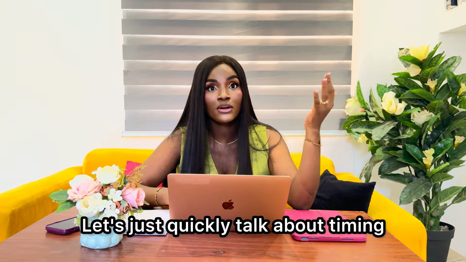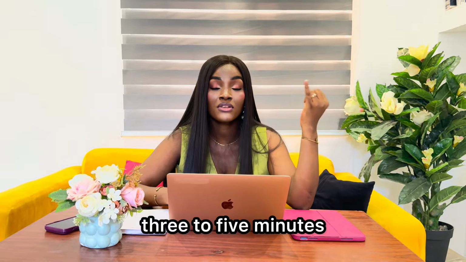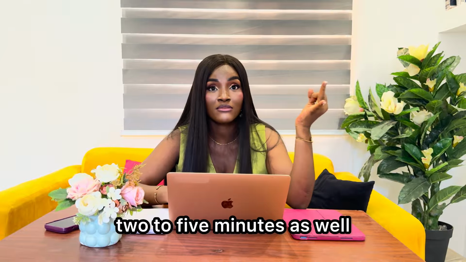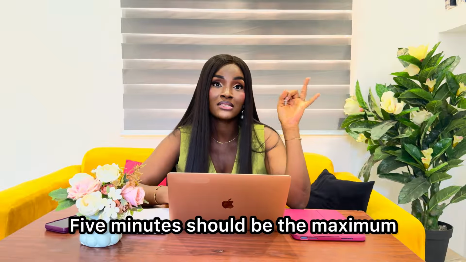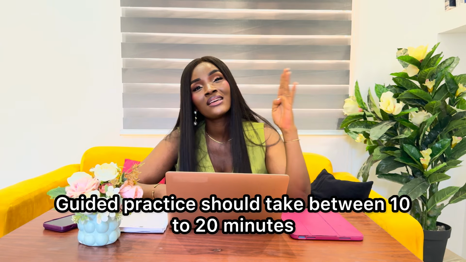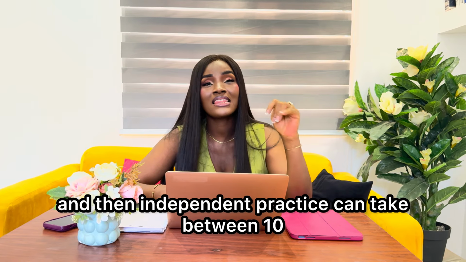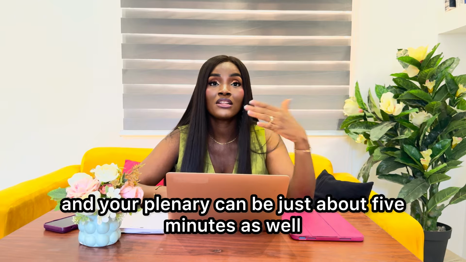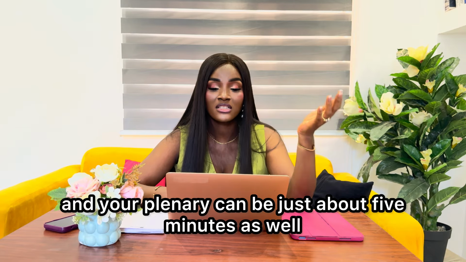Okay, let's just quickly talk about timing. Your starter could take anything between 3 to 5 minutes. Your introduction will take anything between 2 to 5 minutes as well. 5 minutes should be the maximum. Core concepts should take between 5 to 10 minutes. Guided practice should take between 10 to 20 minutes, and then independent practice can take between 10 to 20 minutes as well. And your plenary can be just about 5 minutes as well.